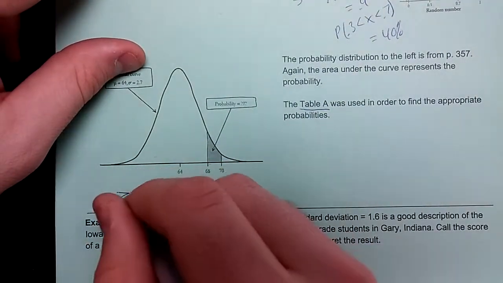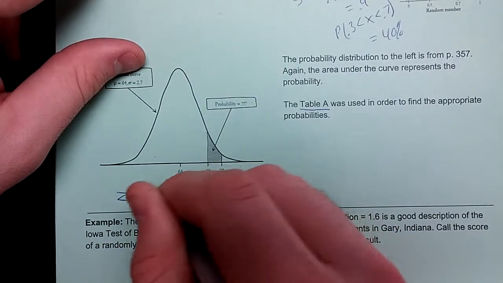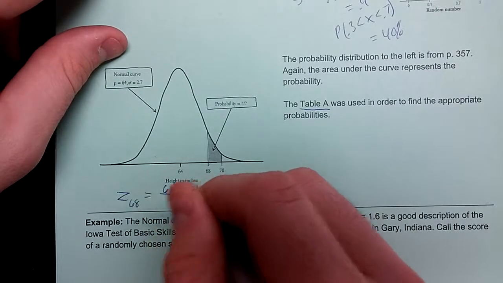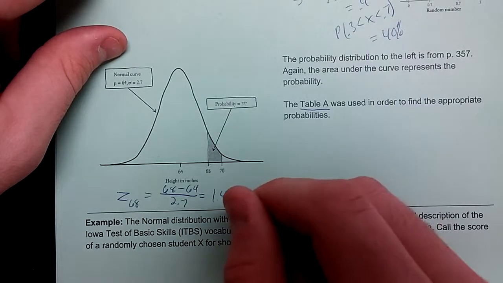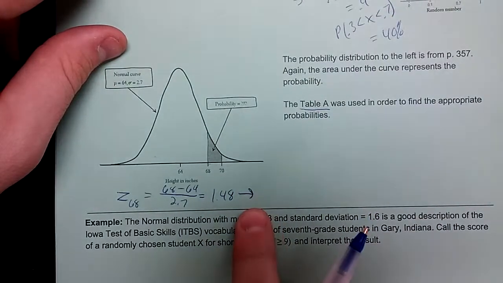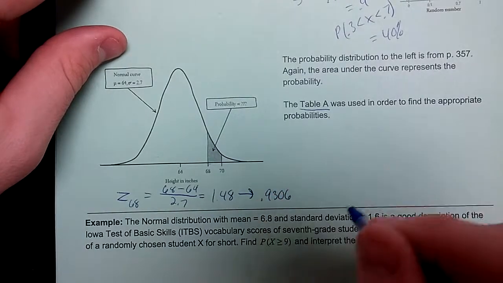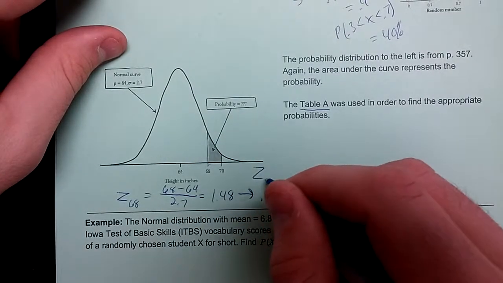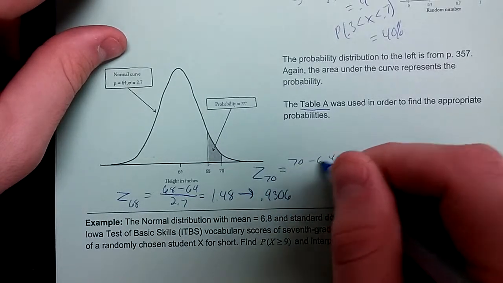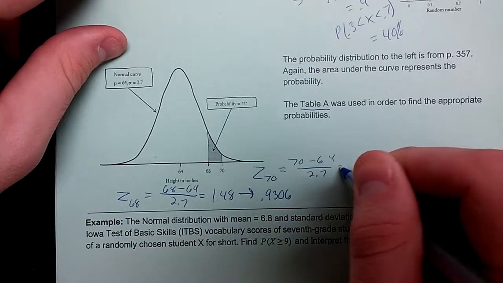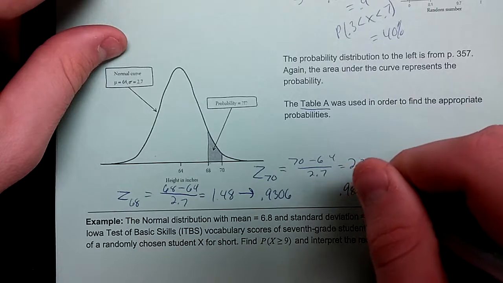So first, we'll do z of the 68. So 68 minus 64, the mean, divided by the standard deviation, 2.7, and you get 1.48. And when you look at table A, the proportion of data to the left of this z-score is 0.9306. If you do the z-score for 70, you get 70 minus 64 divided by 2.7, and when you do that, you get 2.22, which is 0.9868.